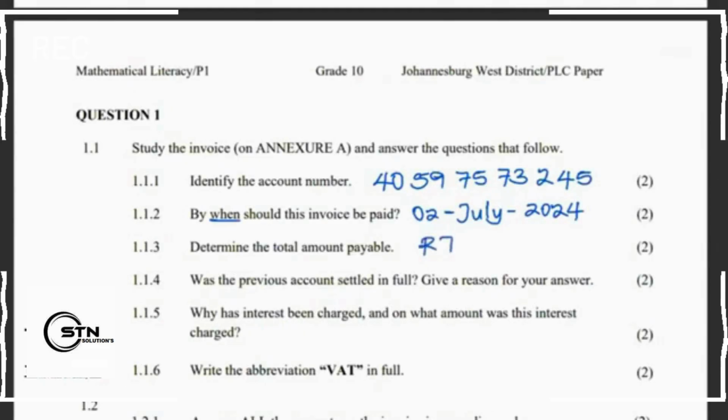Shall say 760 rands 73 cents. They're asking, was the previous account settled in full? Simply meaning, was it paid fully? Give a reason for your answer.